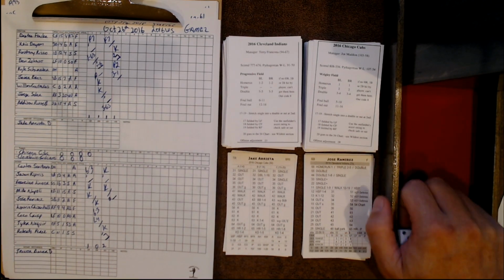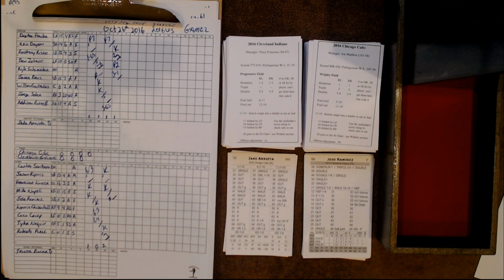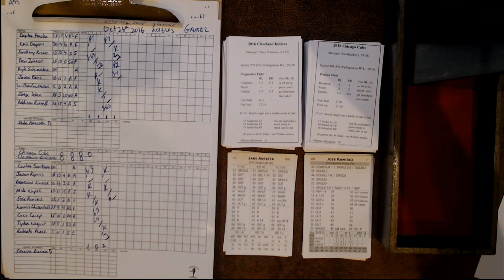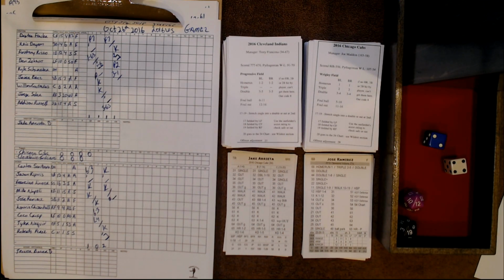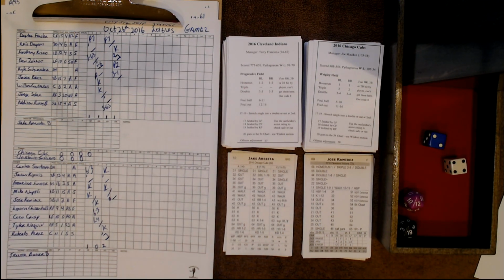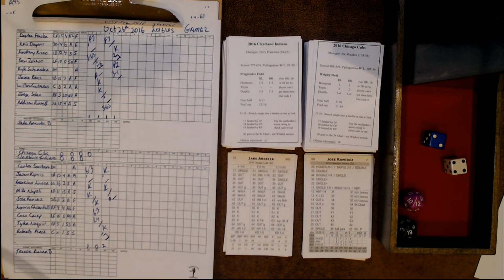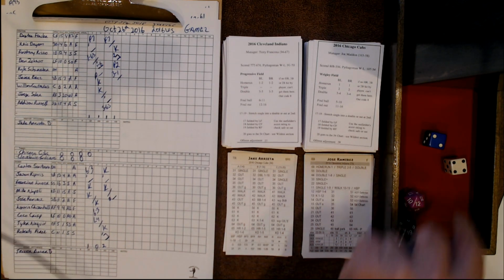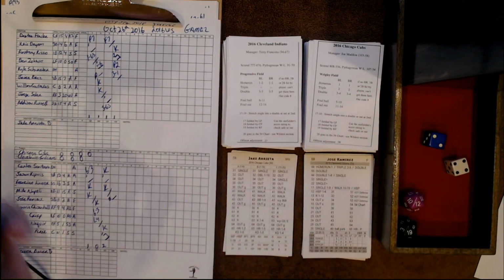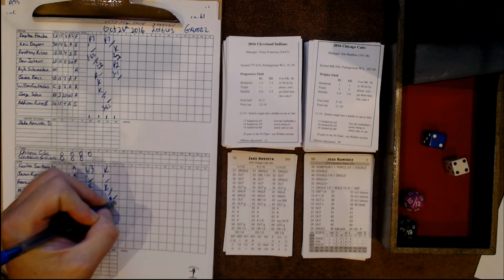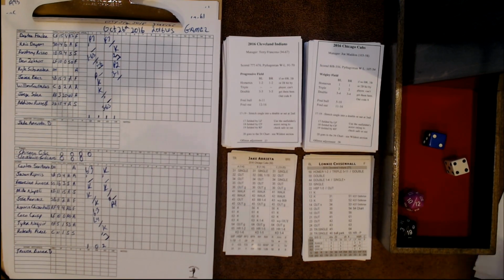Jose Ramirez. 24 is an out with a runner at first. Runner first out. That's a 12. It's a pop out to second base. So it's a P4. Jose Ramirez is out.